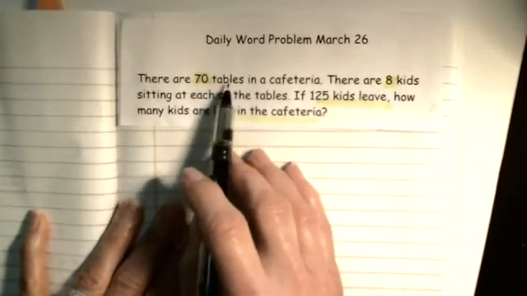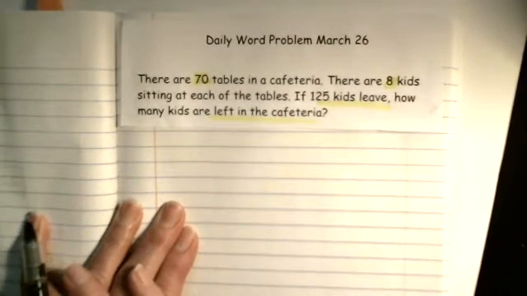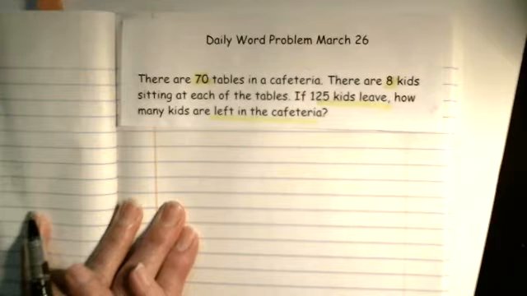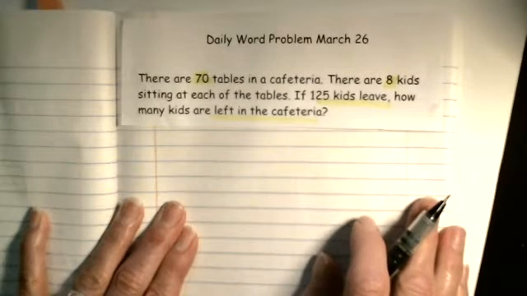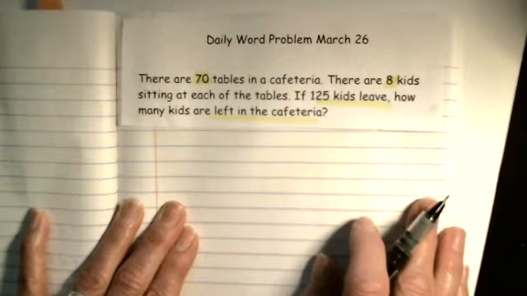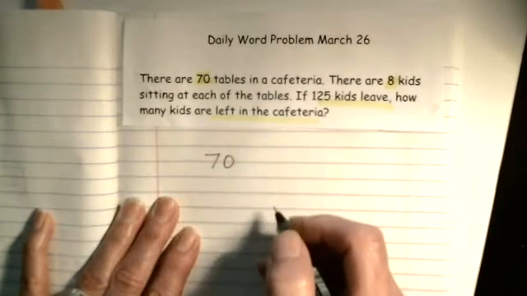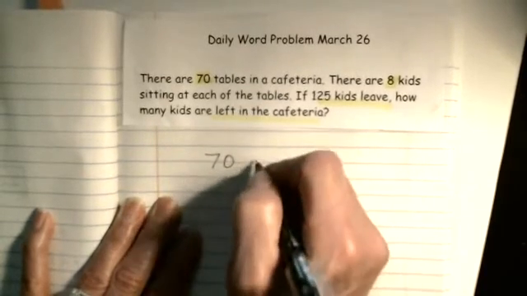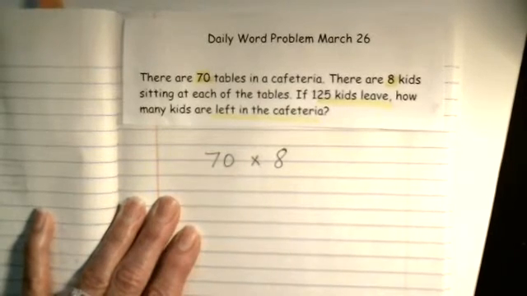Okay, there's 70 tables, and at each of the 70 tables there's 8 kids. So what equation is that? 70 tables. Do I want to draw 70 tables on this paper? I don't, no. 8 kids at each table means 70 times 8.